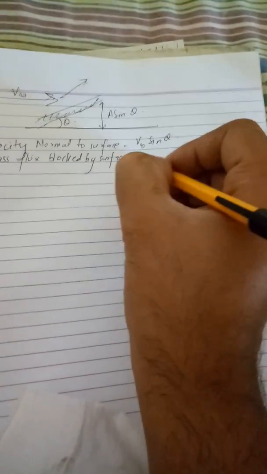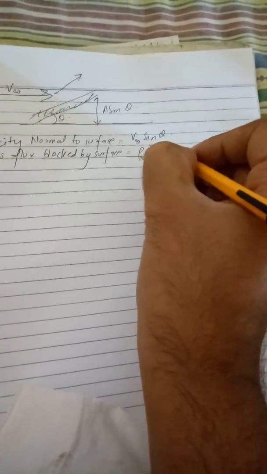Mass flux blocked by surface would be rho infinity, v naught sine of theta.